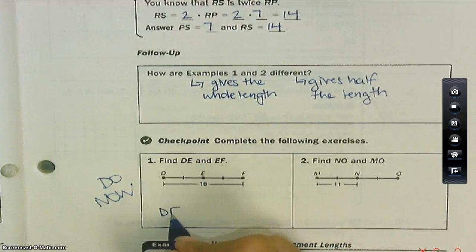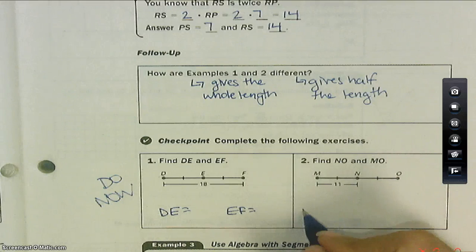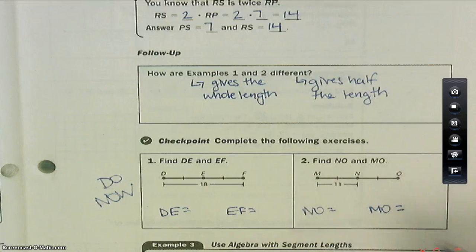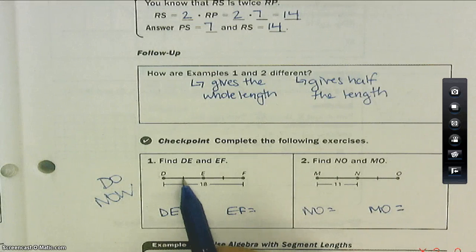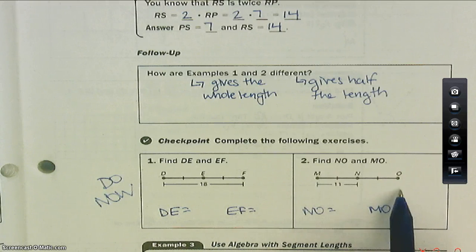You need to find the length of DE and EF, and the length of NO and MO. Notice, you know it's right in the middle. These two tick marks mean it's equal. This half is equal to this half. Same thing over here. So use those tick marks to figure that out.